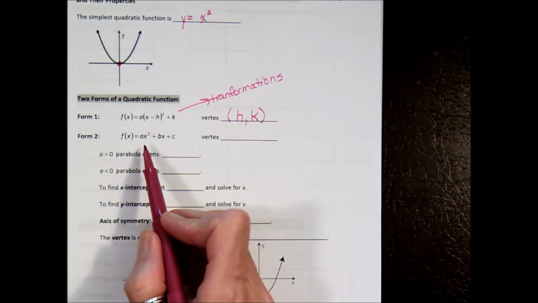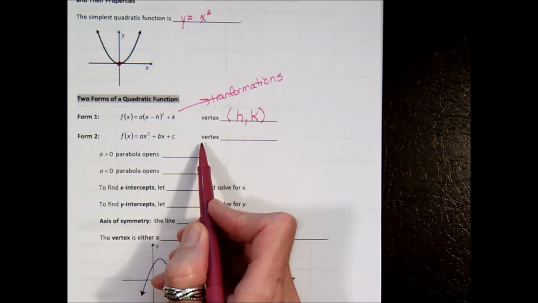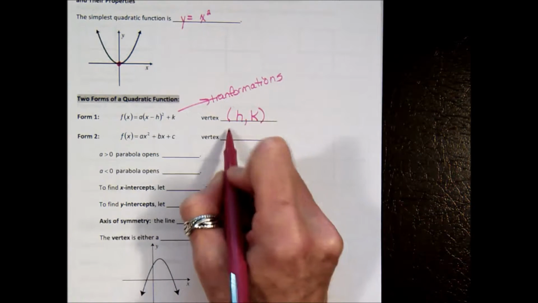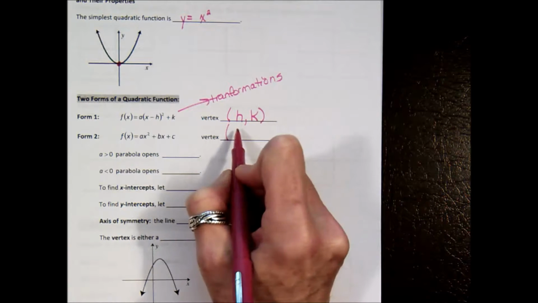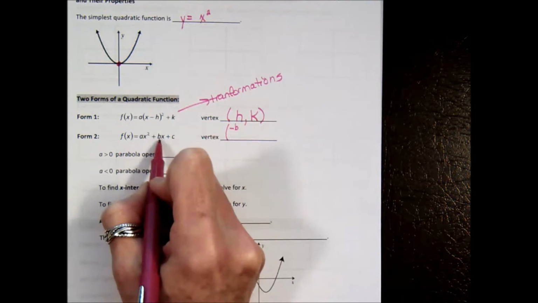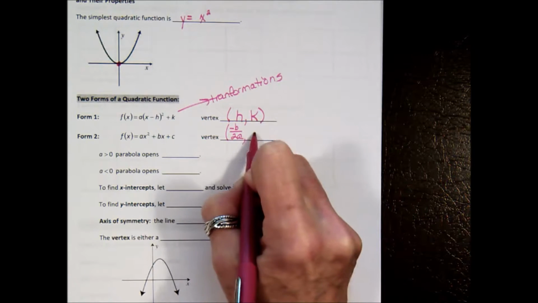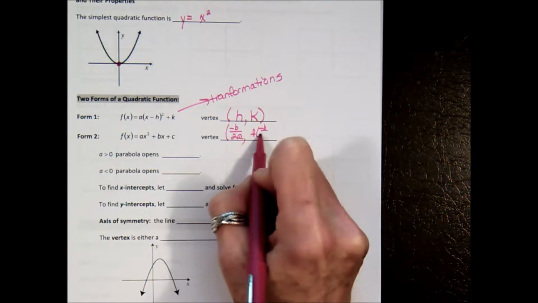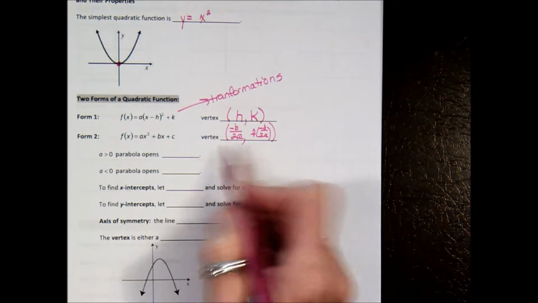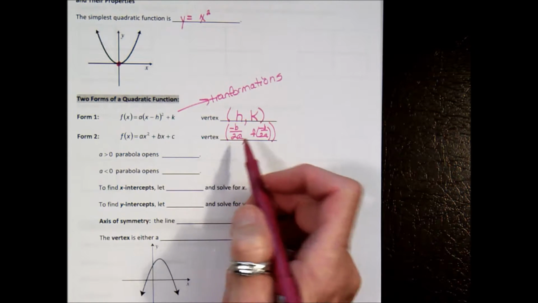And when we are, the vertex, where the function sits, is the point negative b over 2a, comma, f of negative b over 2a. And again, we'll look at that in detail a little bit later.